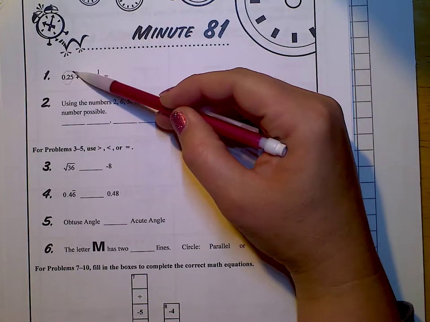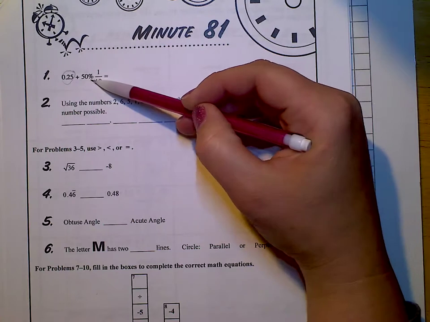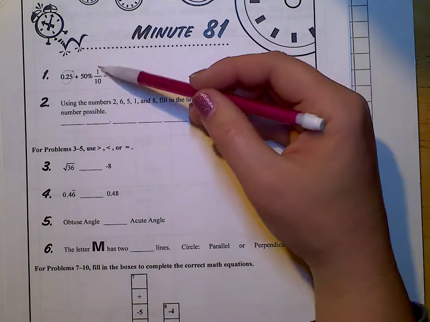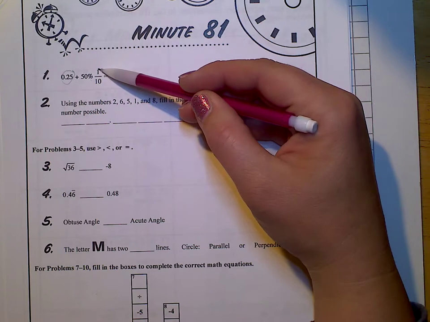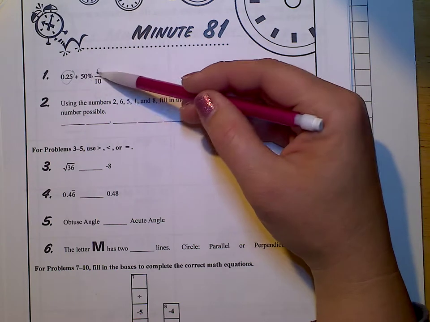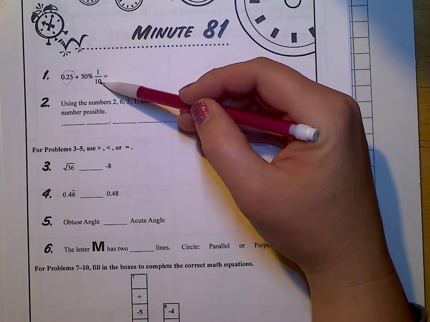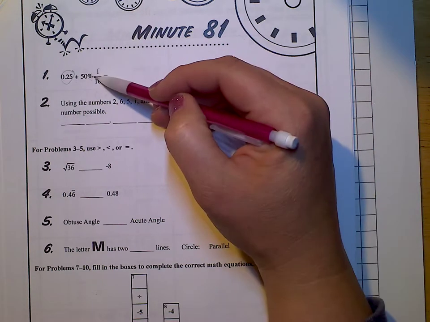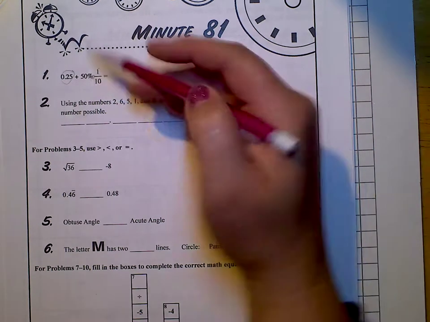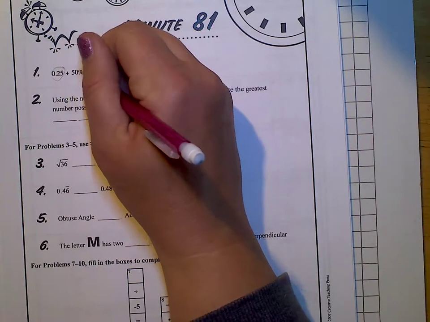25 hundredths plus 50%, which is half, or equal to 5 tenths of 1 tenth. You can't see this here, but there is no symbol, and that means "of." So you're taking half of 1 tenth.